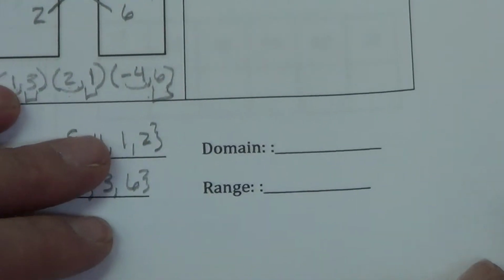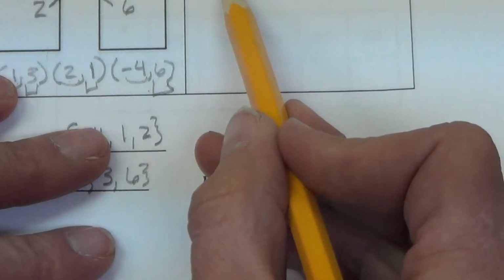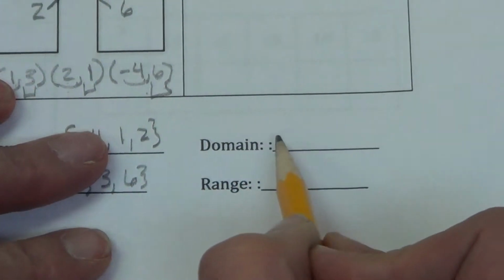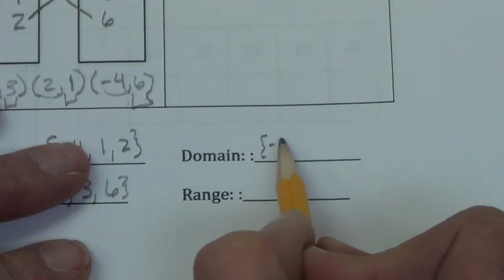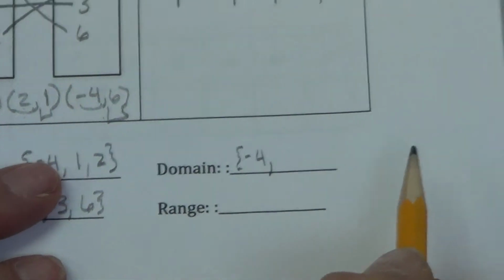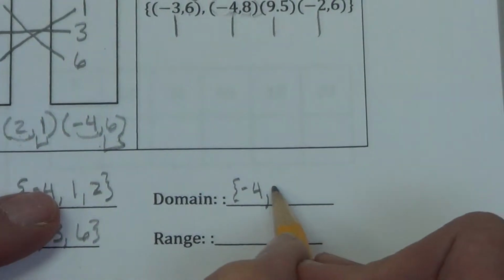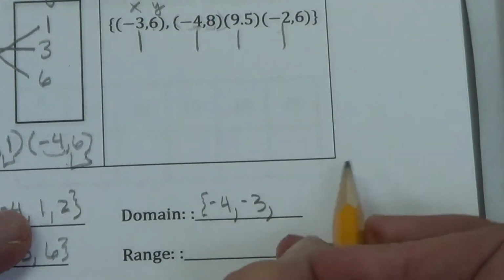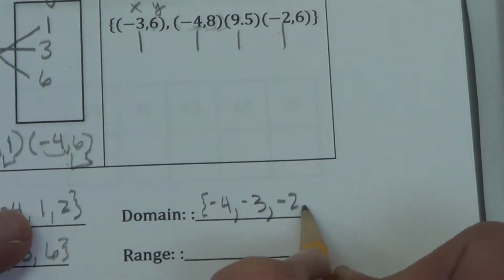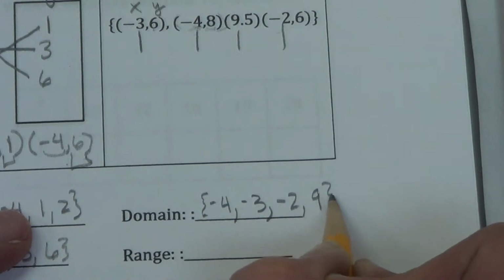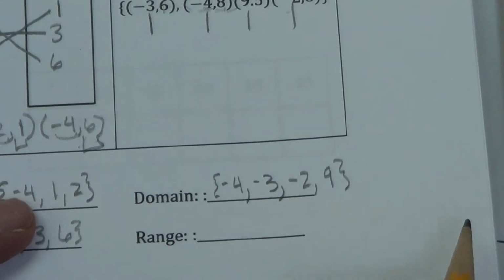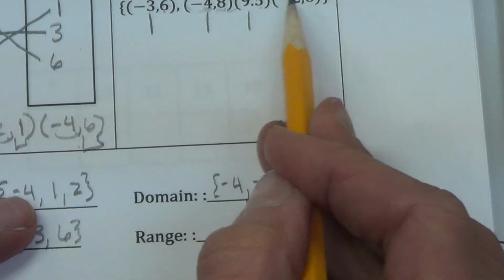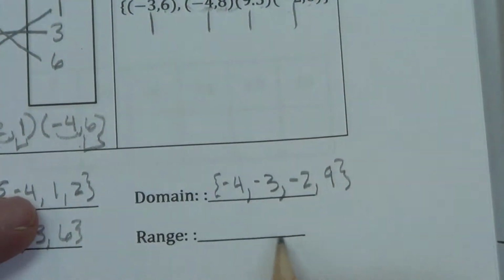Okay, with the domain and range over here, again, the first one is your domain. Your least of those is -4. The next would be -3, and then the next one would be the -2, and the last one is 9. Now the range are the ones that follow. You have 6, 8, 5, and 6. 5 being the smallest.